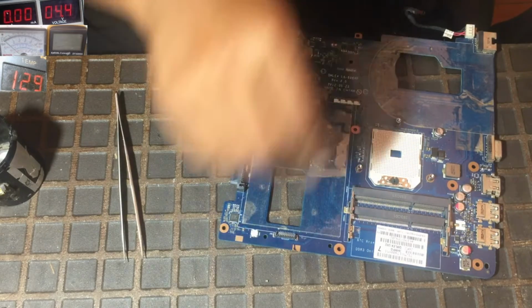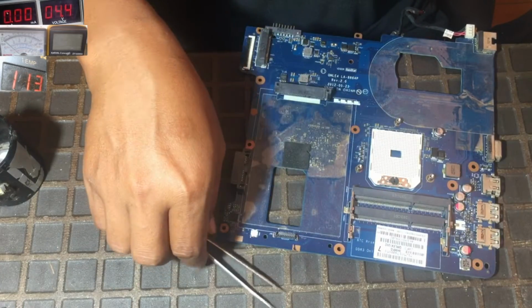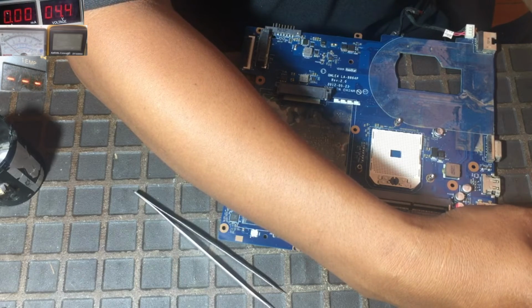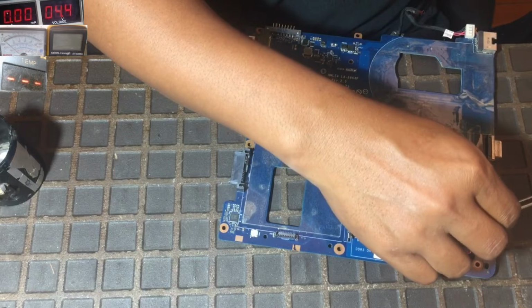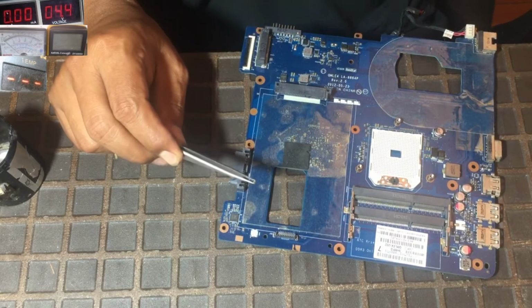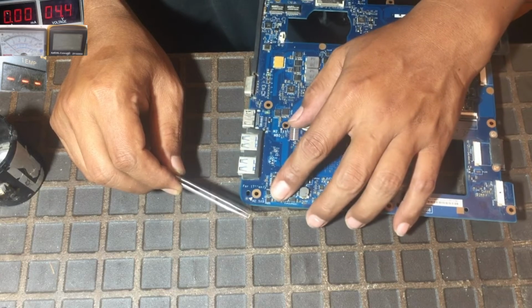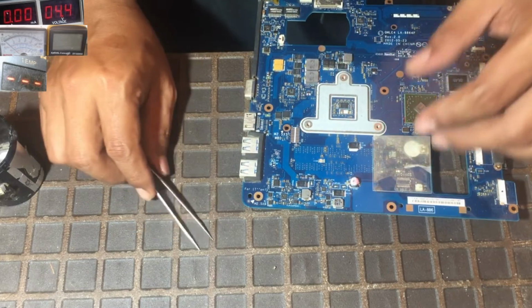I'm so sorry, because this is still shorted, and this capacitor is in normal condition. Maybe the IC is broken.